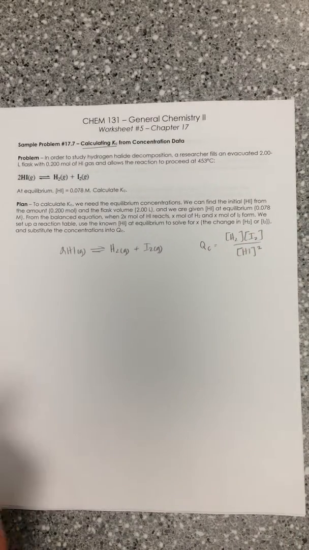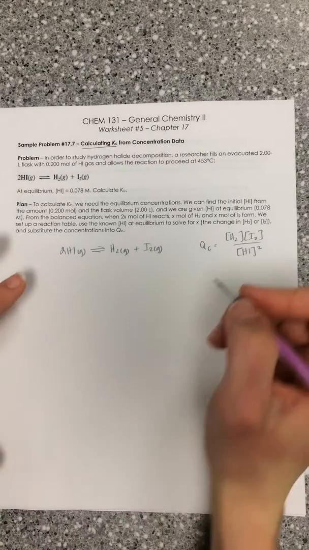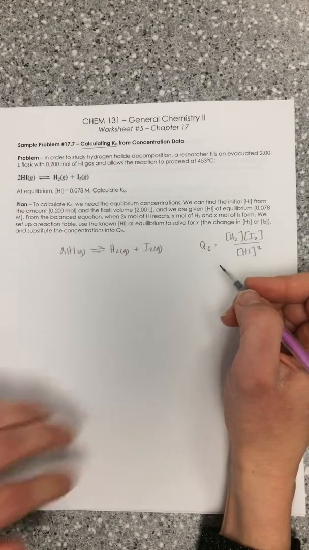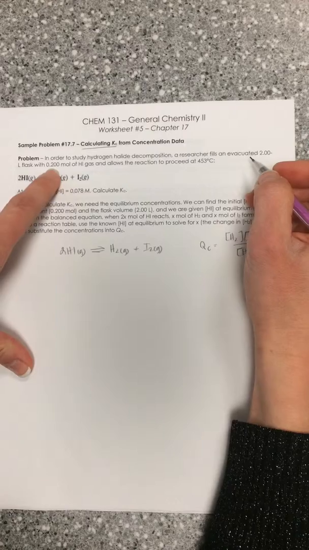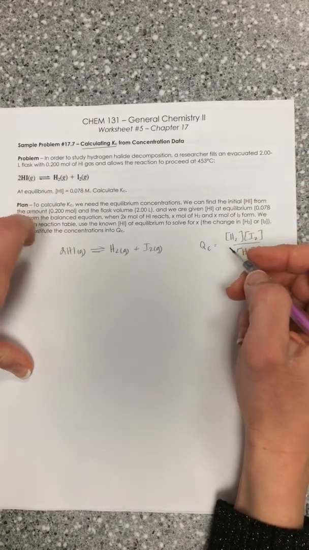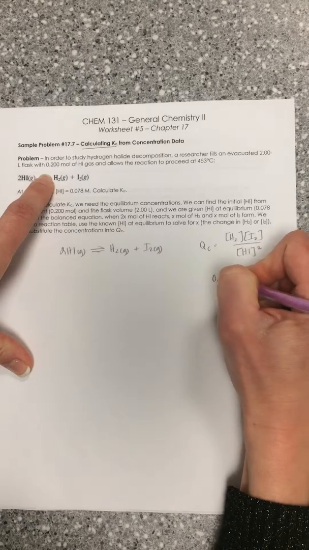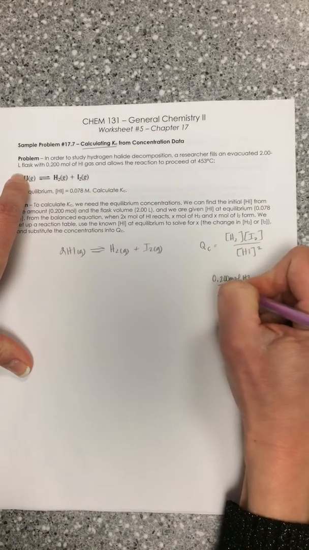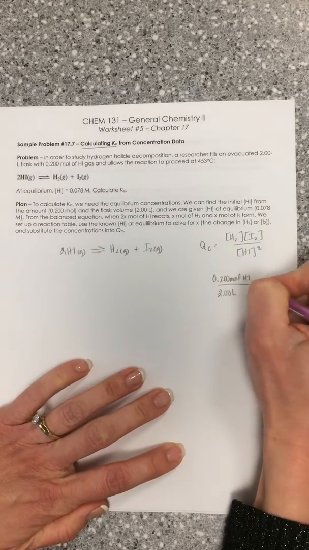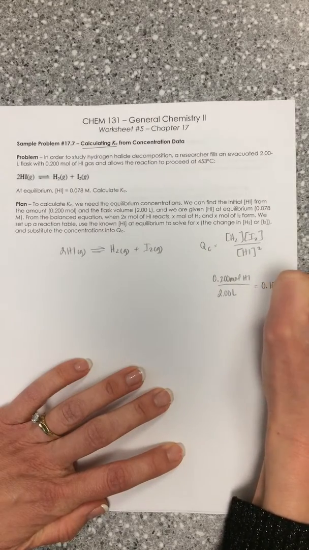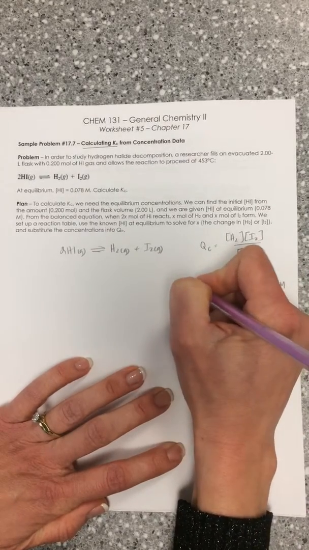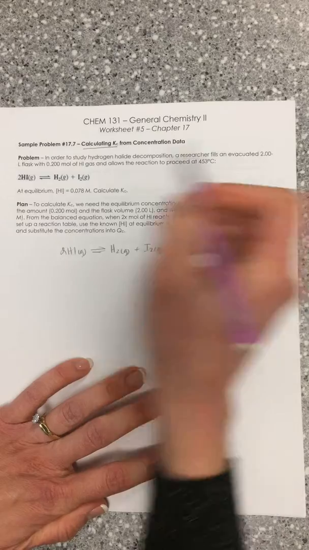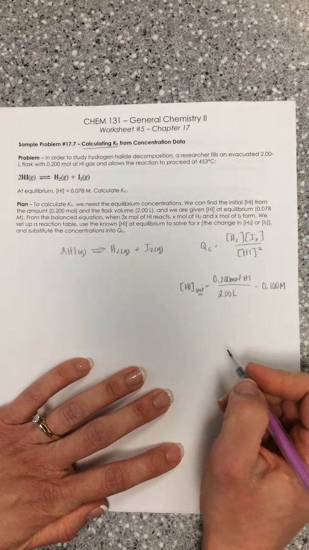The third step is to always make sure we have the concentrations of our species in the right units. Since we're talking about Kc, we need to have molarity. In this case, they tell us that we've got 0.200 moles of HI gas, and we know that it's in a 2-liter flask. And so that tells us that we have 0.100 molar. And remember, this is equal to the HI concentration initially.